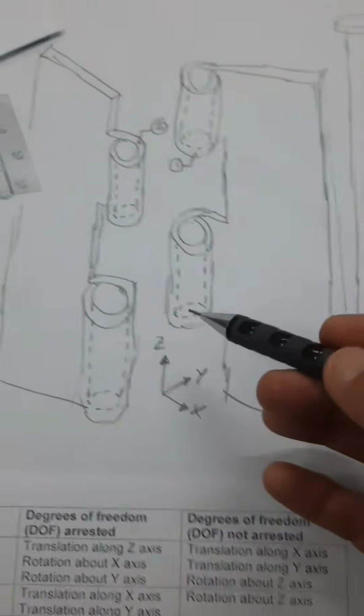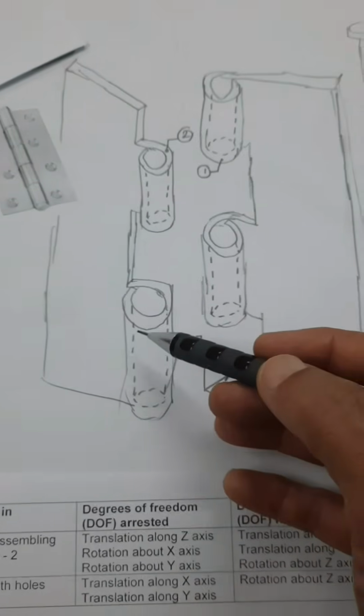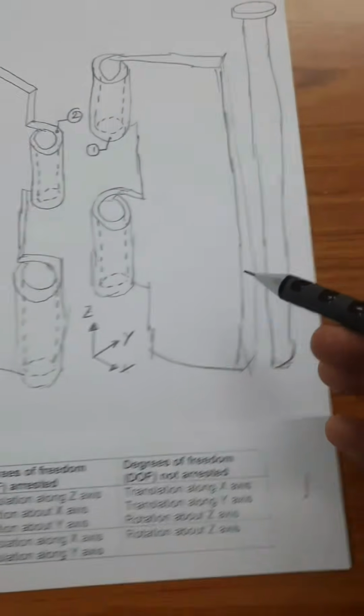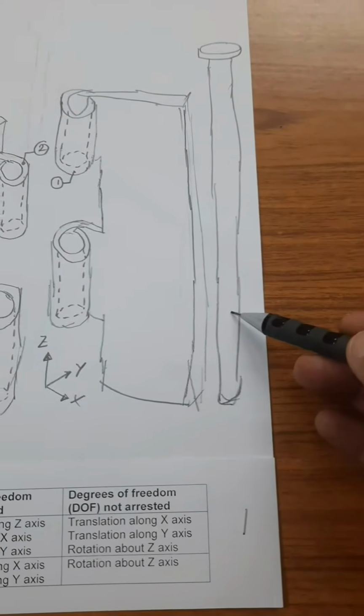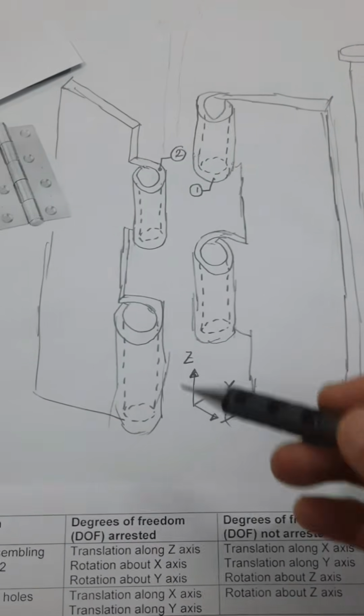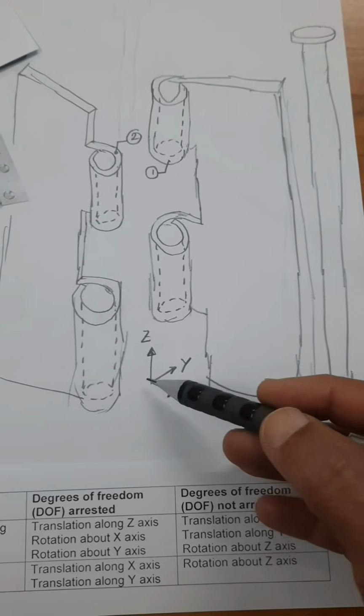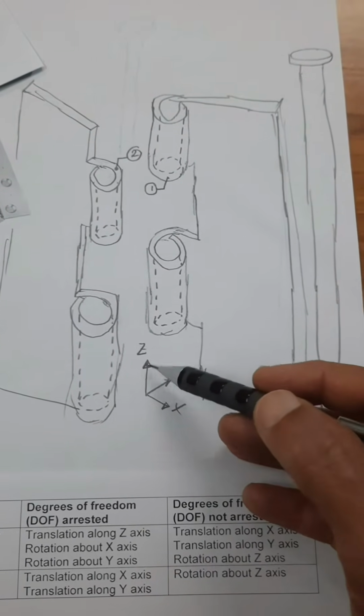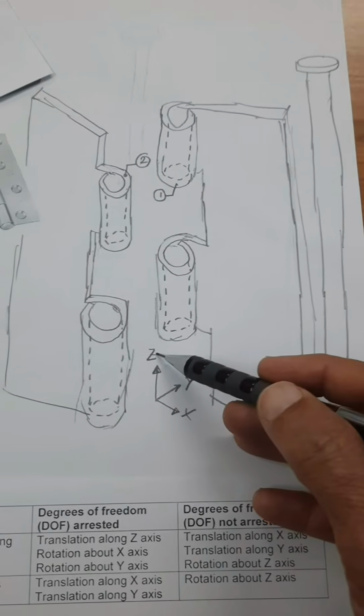I will just draw the isometric view of this leaf 1, leaf 2, and the pin. Let me take this as the x-axis, this as the y-axis, and the vertical axis is the z-axis.